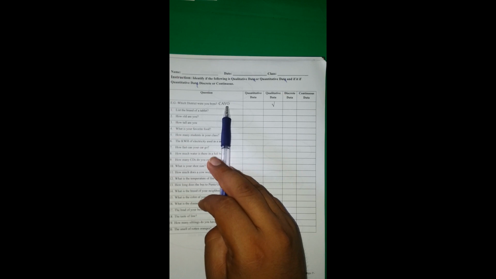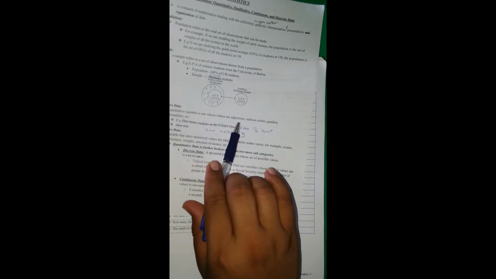Hence, if I am giving myself an answer that is a word, if we go back, you can know that if I give myself an adjective, it is going to be qualitative data. Hence, I go and I check qualitative data. That is what you're going to be doing with the rest.